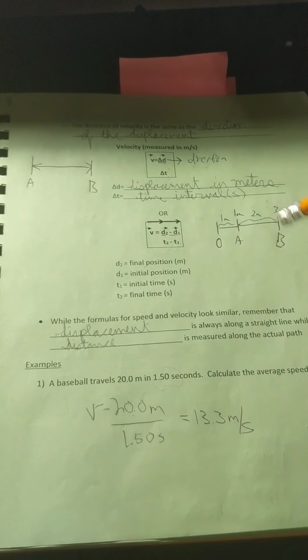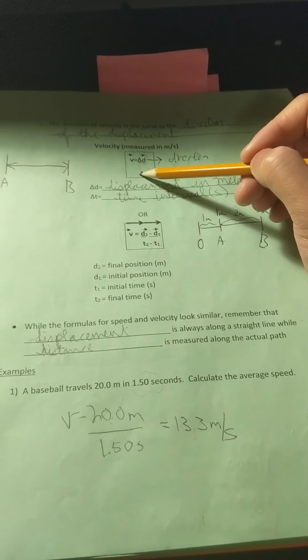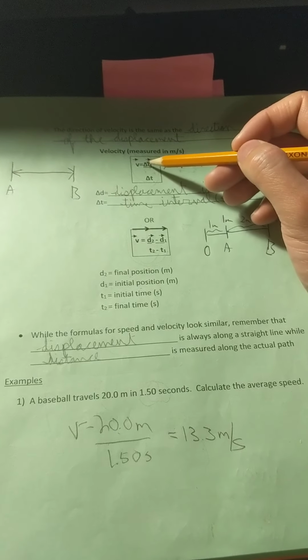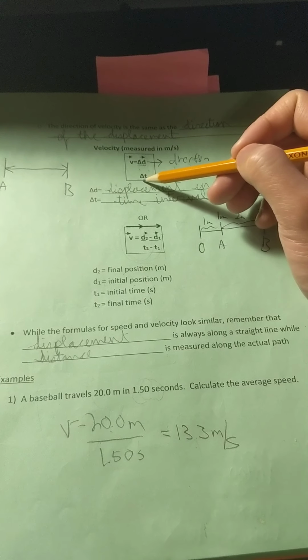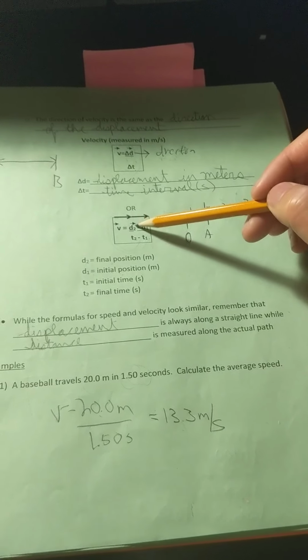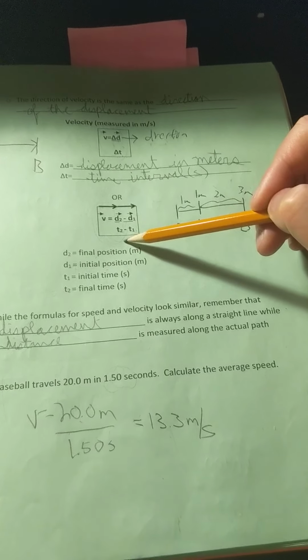Velocity can be taken a look at in two different ways, right? So this is the simple way. You use this whenever you're just given two numbers, whenever you're just given one displacement number and one time number. If you're given two sets of numbers, then you would use it the expanded way.